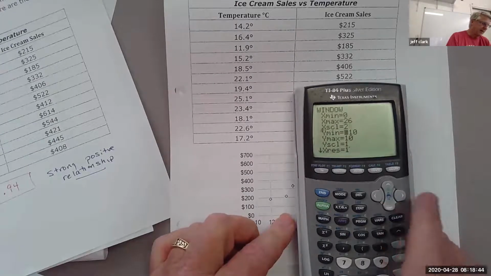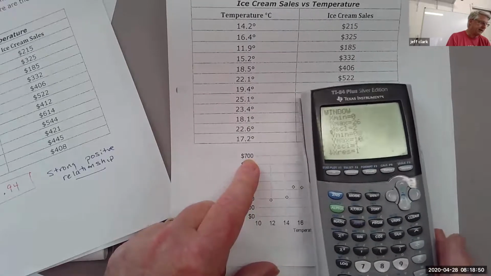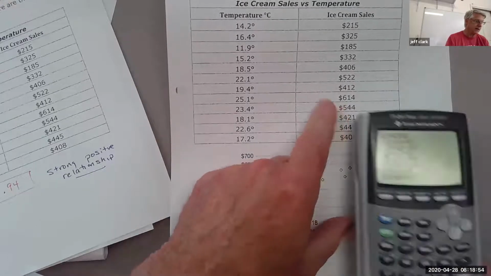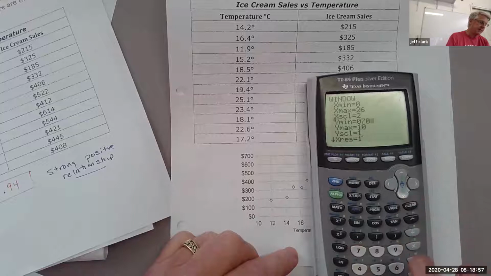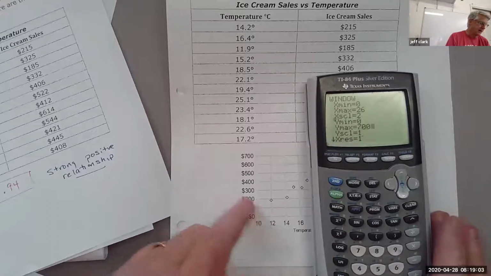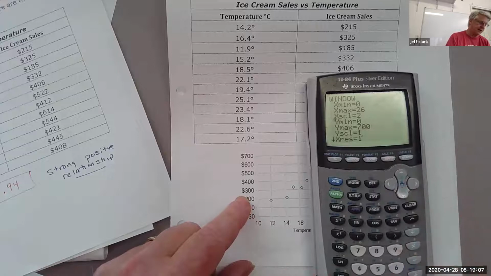And then the Y minimum is $0, not making any money. And then as high as $700, because the biggest dollar amount was looking like $614. So let's make this 700. 0 to 700, and it's jumping by every $100. So the Y scaling right here, make it 100.